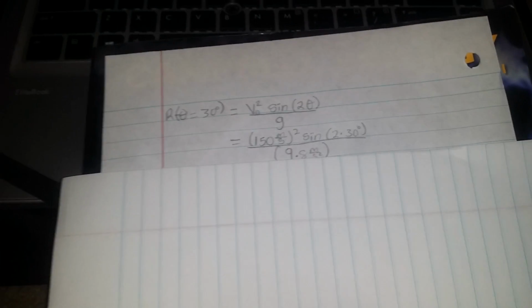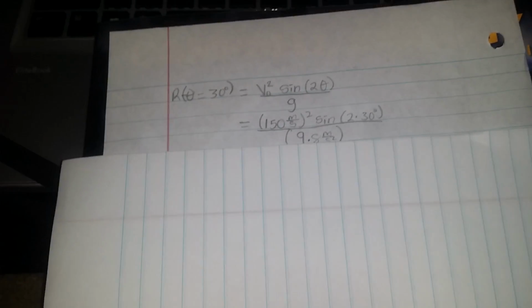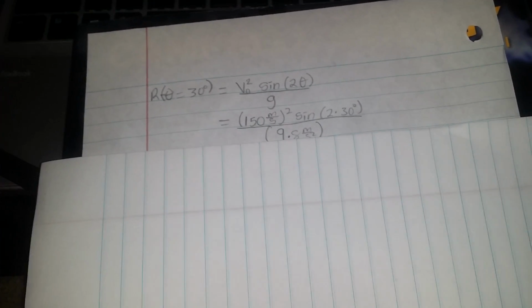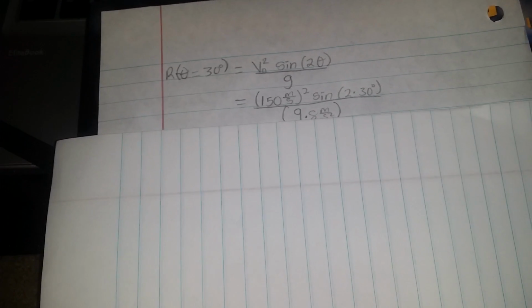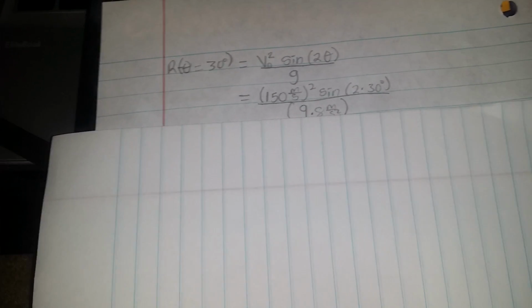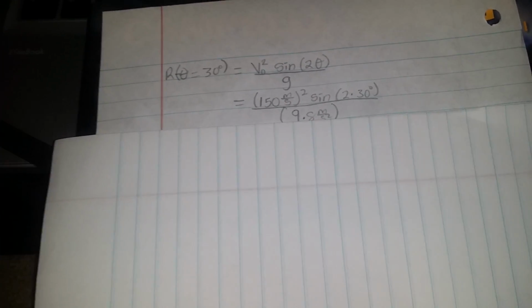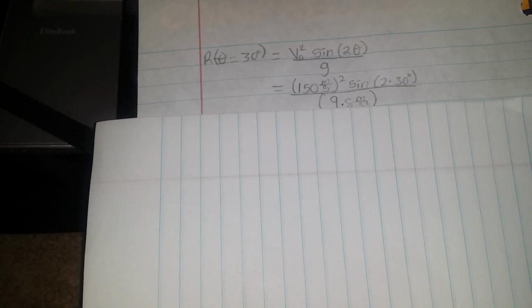The first part that I solved, the projectile was fired at an angle of 45 degrees and the speed was 150. But on this one, the angle is 30 degrees and the speed is 150 meters. That one was 100 feet per second, and this one is 150 meters per second. So the formulas do not change. It's just feet and meters that change.